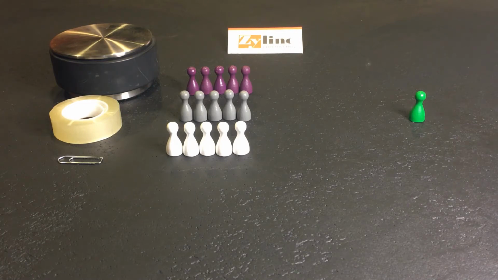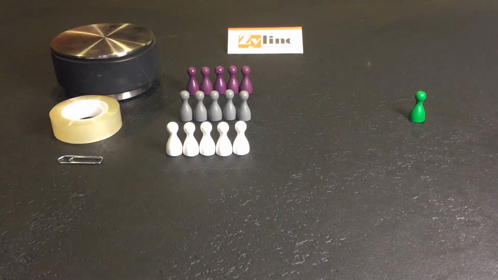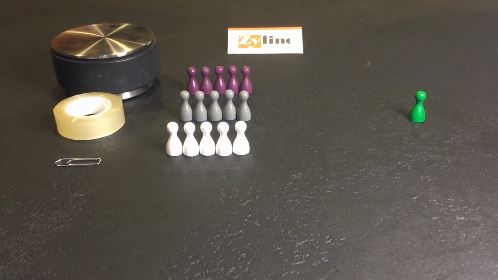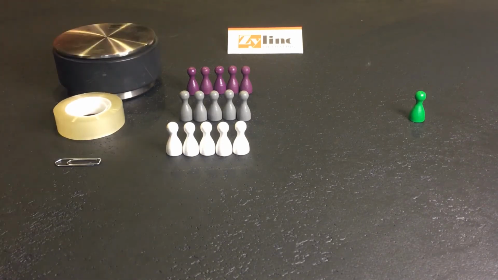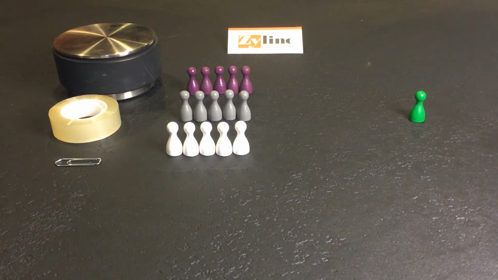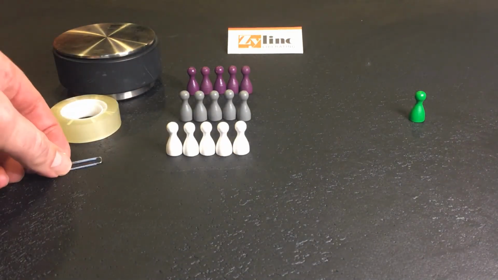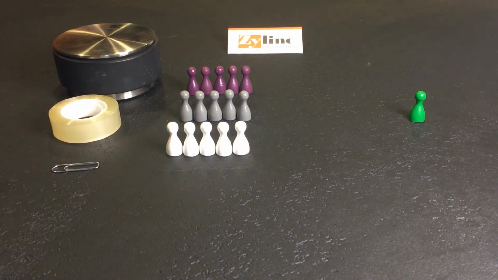And now over to waiting. This door stopper is pretty heavy. This roll of sellotape is lighter and this paperclip is very light. Imagine that those queues each have a weight. This purple queue will weigh in with this much weight and get a high priority. This queue will weigh in with this much weight and get a slightly lower priority. And this queue will weigh in with only this much weight and get a very, very low priority.